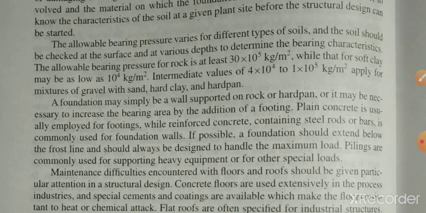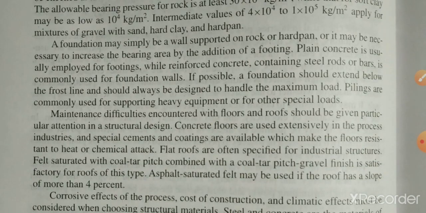Any applying forces for a mixture of gravel and sand, hard clay and hard dam. This foundation may be simple, may be well supported on a rock, or any necessary part for this. Any footings, reinforced concrete containing steel rods, any bars.